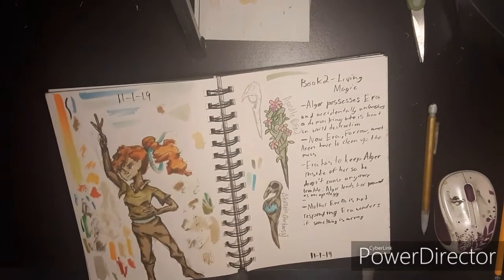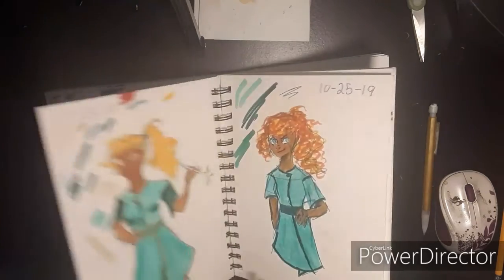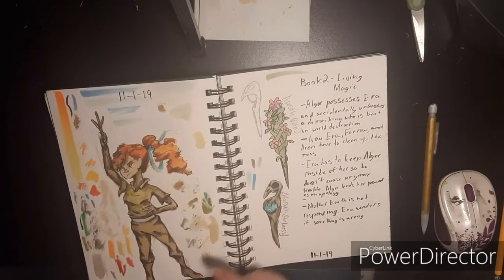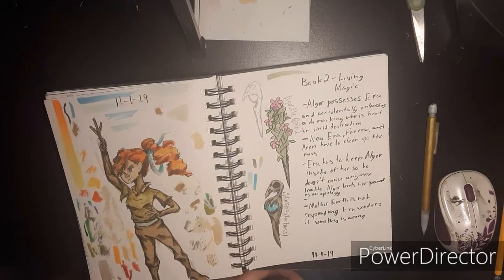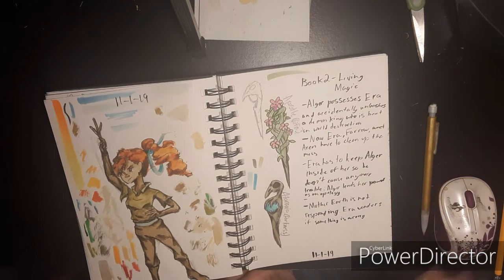Over here, I drew the same character from over here, except I redesigned her from her original design just to fit the theme more. She doesn't wear her rope or anything anymore. She wears pants just because she's a more adventurous character.